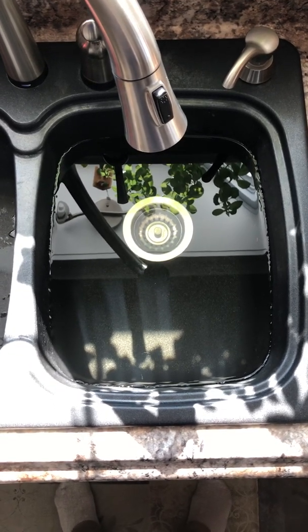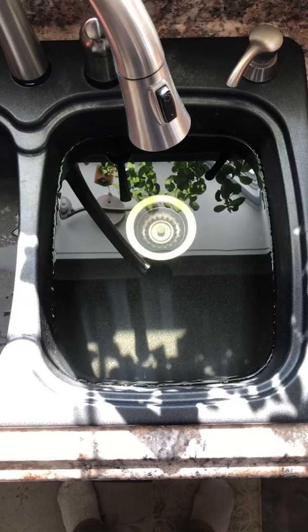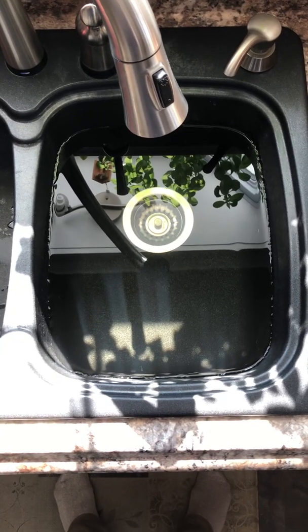Today we're looking at my kitchen sink. And today we're going to talk about the Coriolis effect.